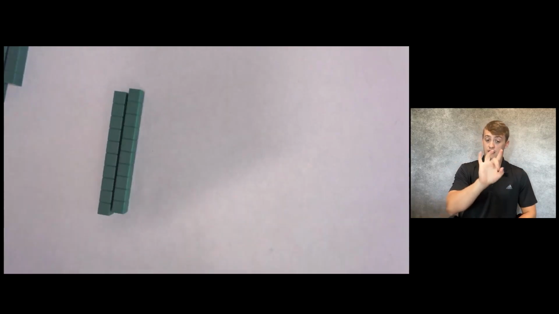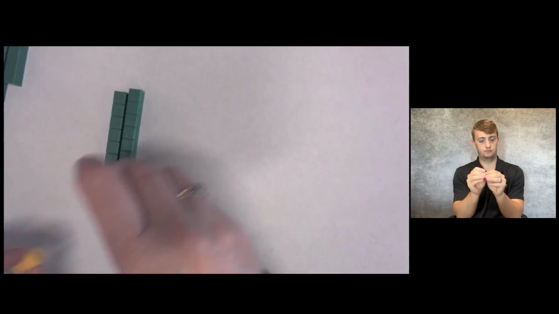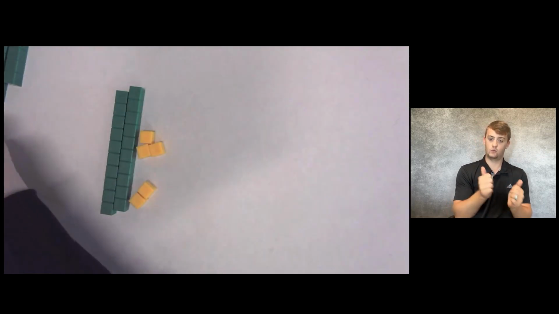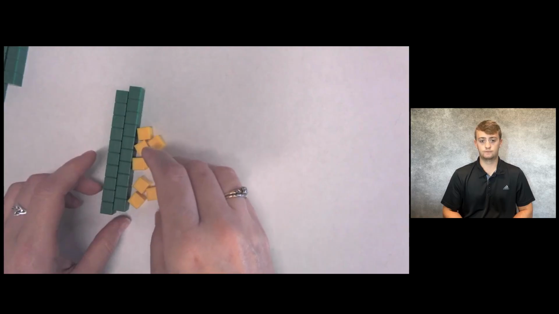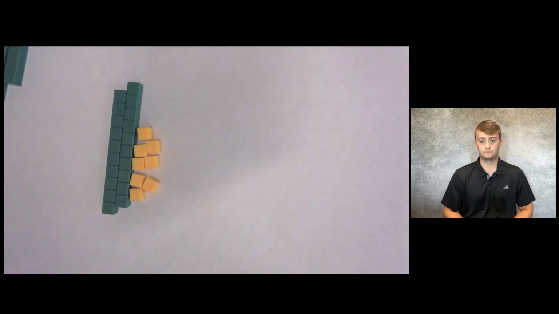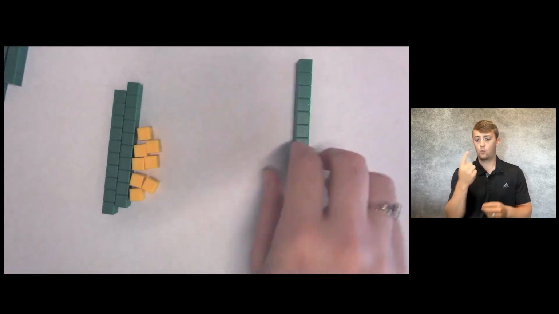Now let's add 28 plus 17. Start with 2 rods and 8 units. Add 1 rod and 7 units.